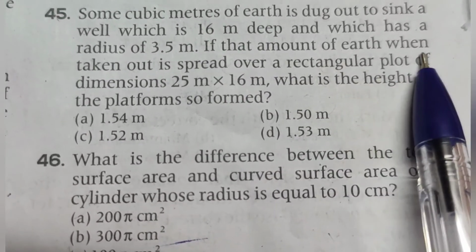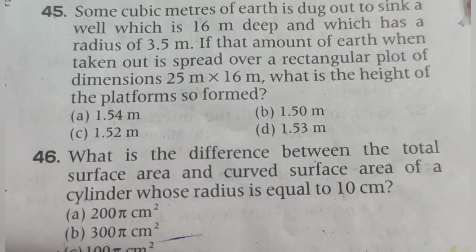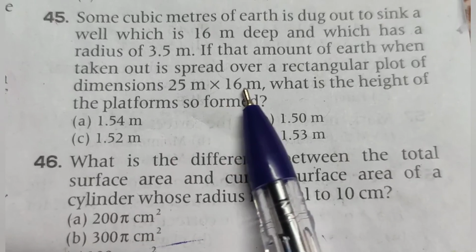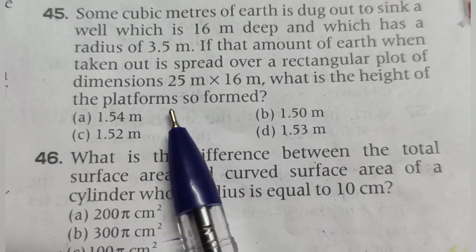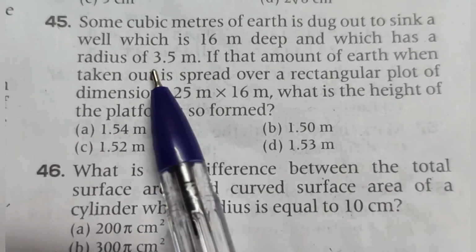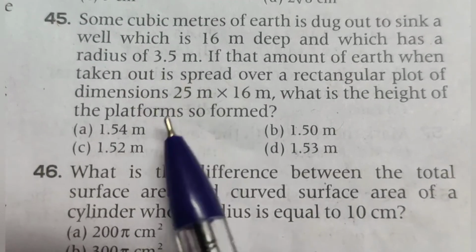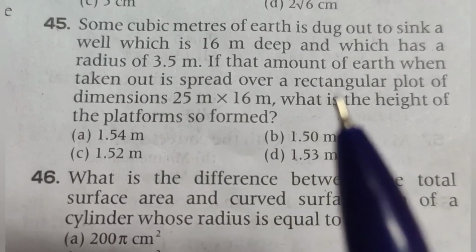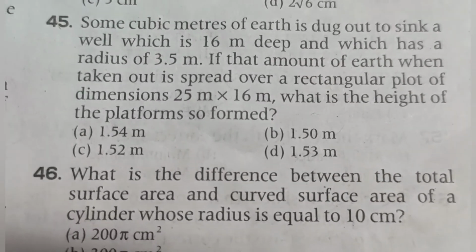If the amount of earth taken out is spread over a rectangular plot of dimension 25 meter into 16 meter, what is the height of the platform so formed? Actually, a cylindrical well is dug and the earth taken out is spread to form a rectangular plot. We need to find the height of the plot.